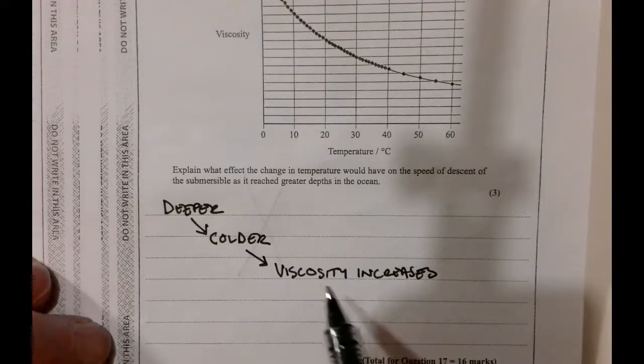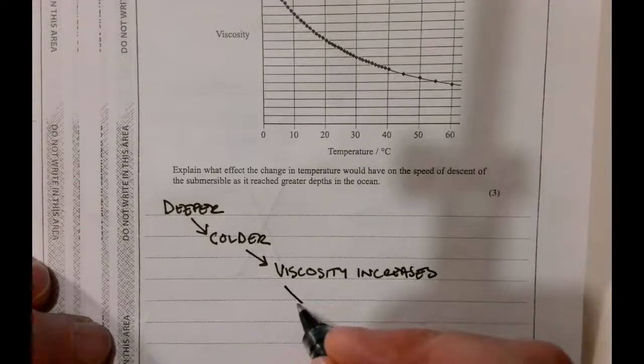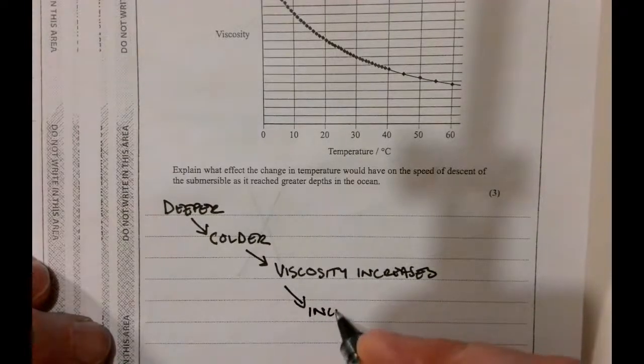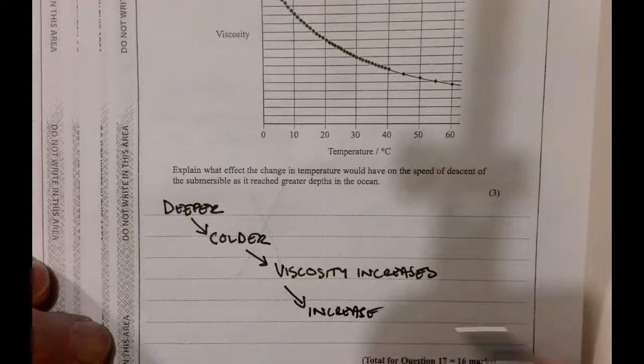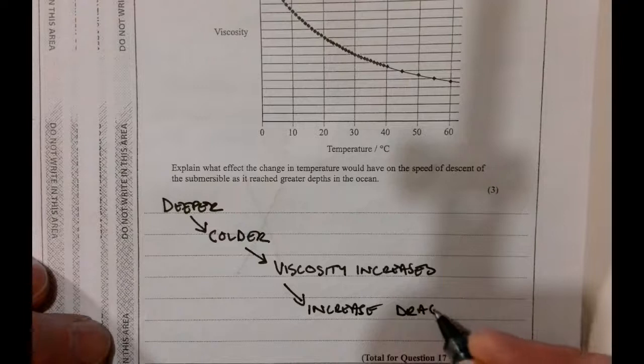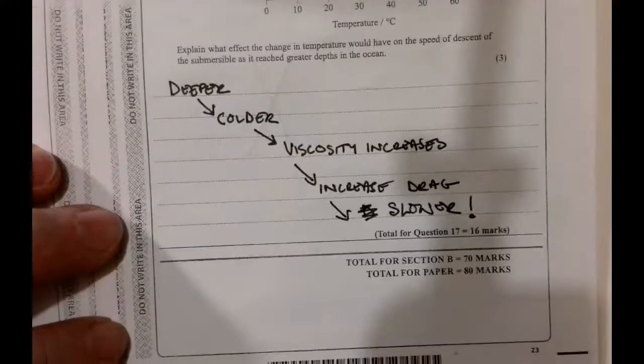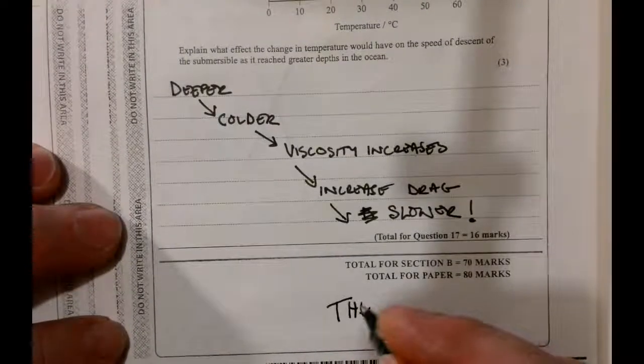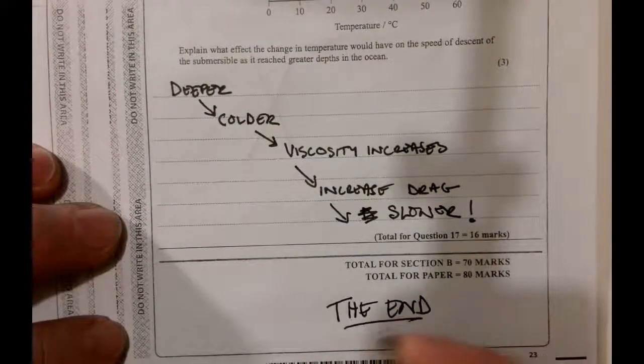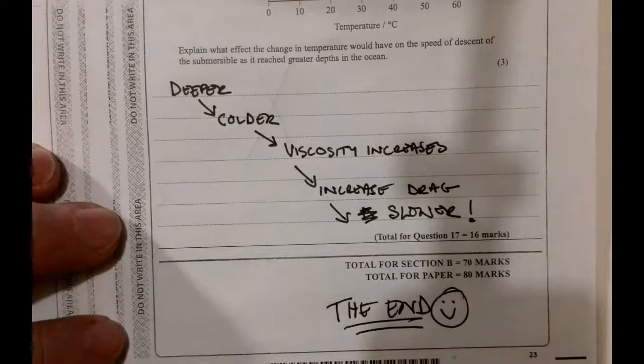So what would increasing the viscosity do? That would increase the resistive forces, or what we normally call the drag. So that means it's going to go slower. The end. Bye-bye.